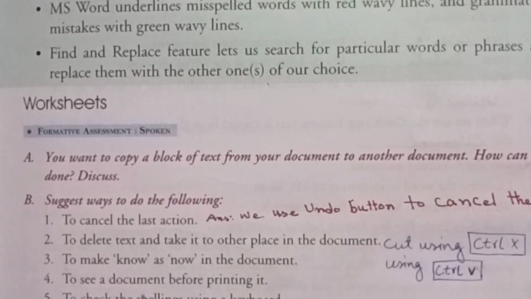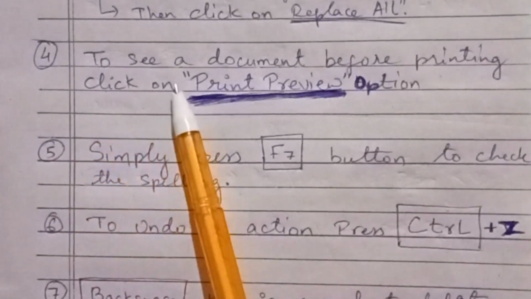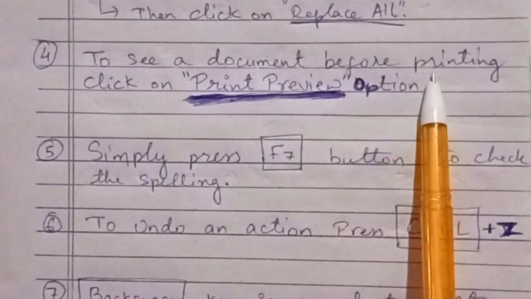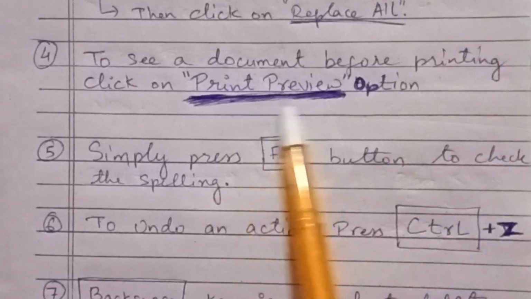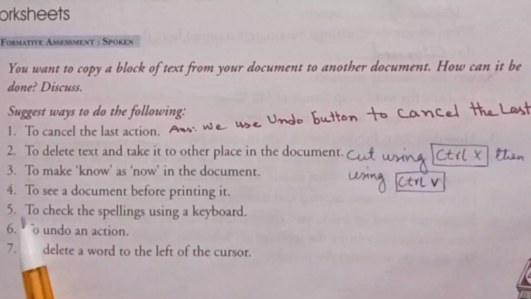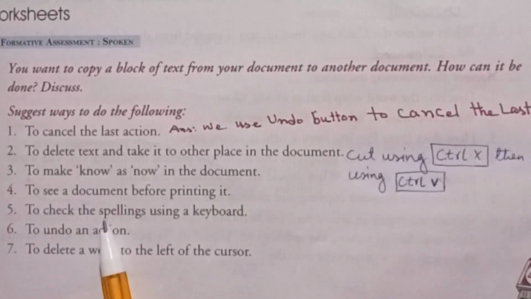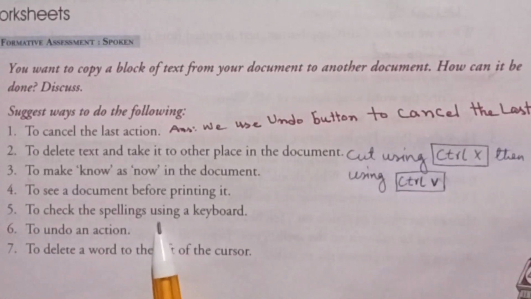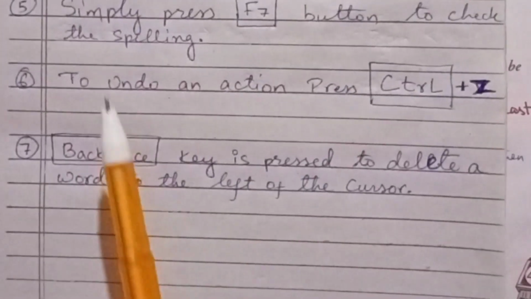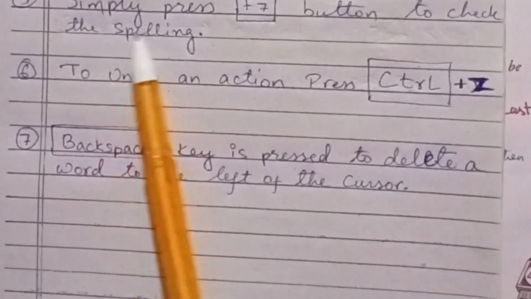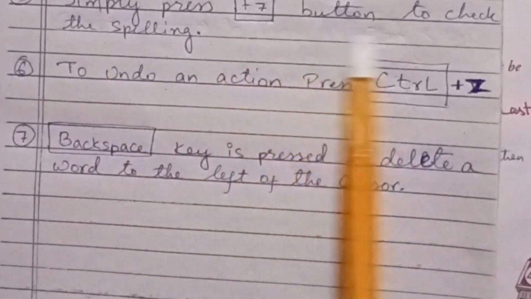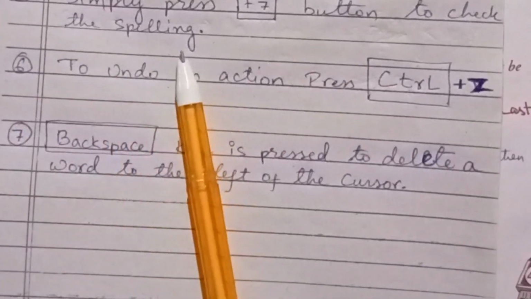4. To see the document before printing, click on the Print Preview option. 5. To check the spelling using the keyboard. Answer: simply press the F7 button to check the spelling.